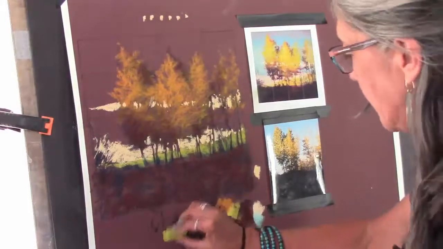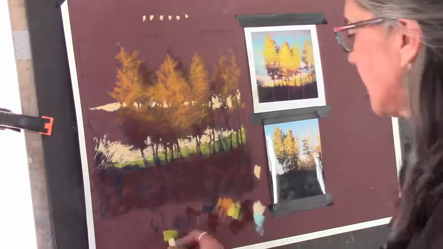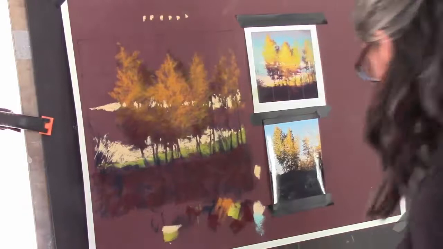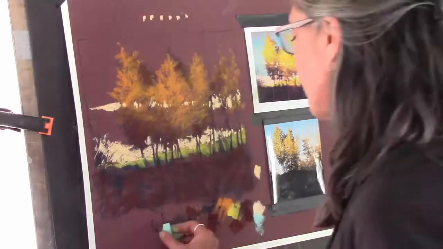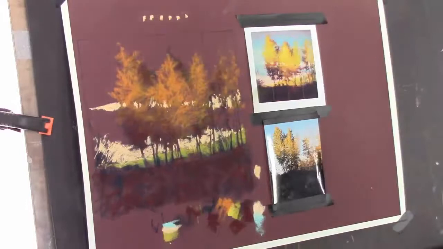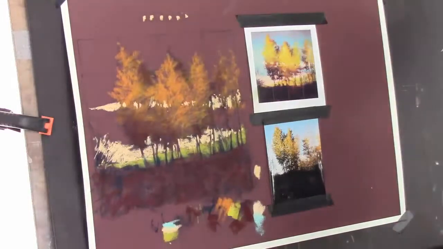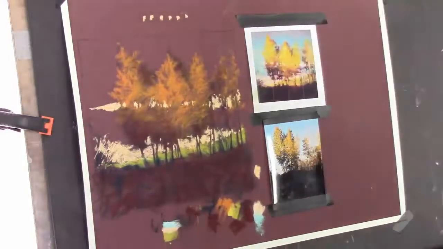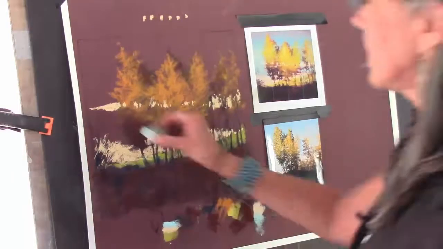I want to see the shift between this and this and this. See, I think that's too much, just a little bit too much. So if I can find something that's not quite, I think that's better. I think I'll start there.